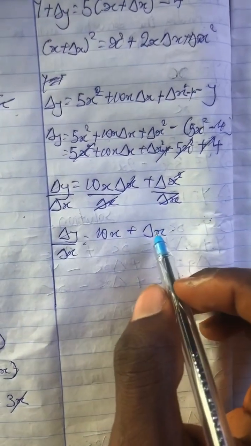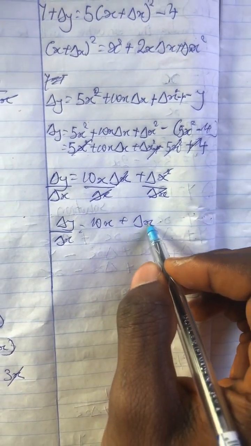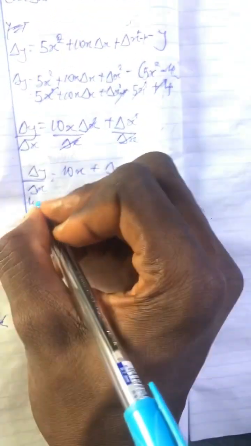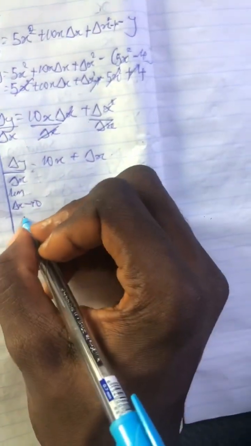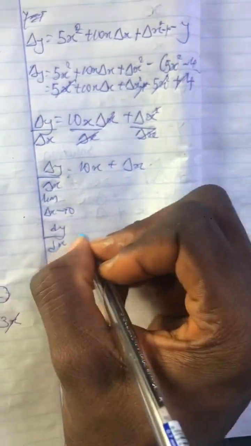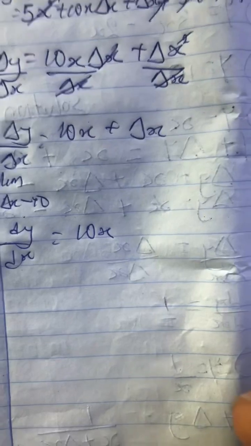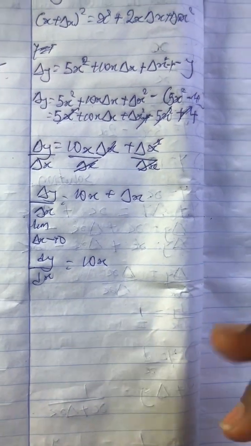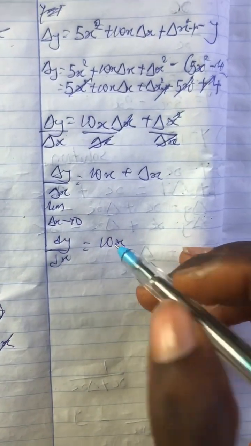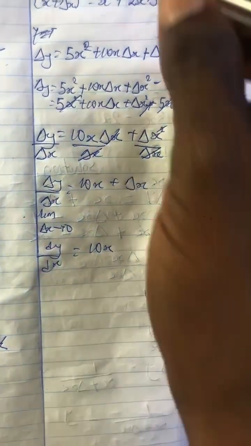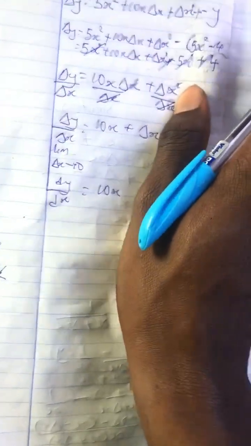So since this is not a constant, we can't leave our answer like this. Therefore, we limit our change in x to what? 0. Therefore, we have dy dx as what? 10x. As you can see, if you use our normal general formula, this is what we still get, 10x, because the differentiation of a constant will always give us 0. Hope you guys understand that.